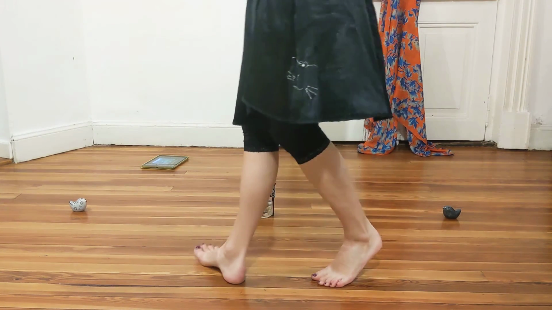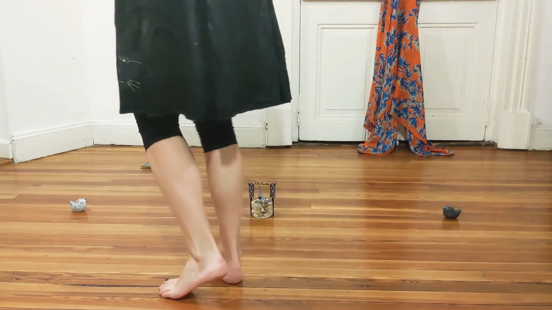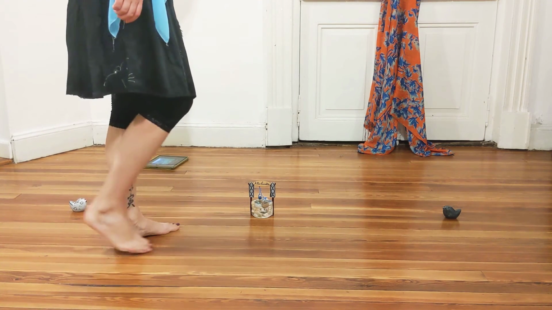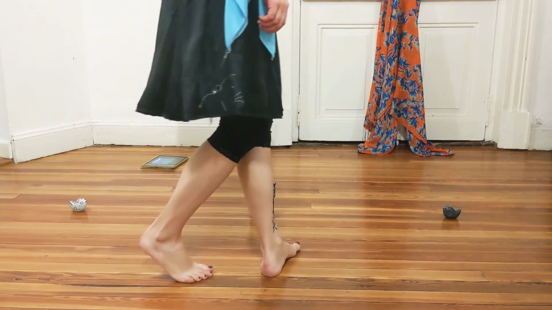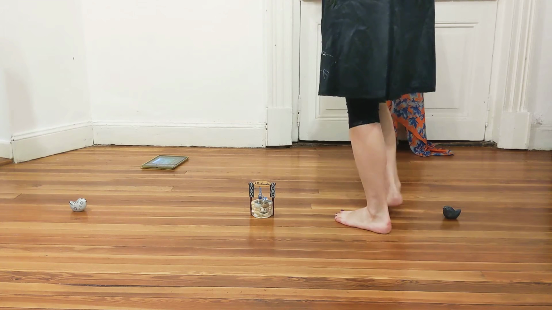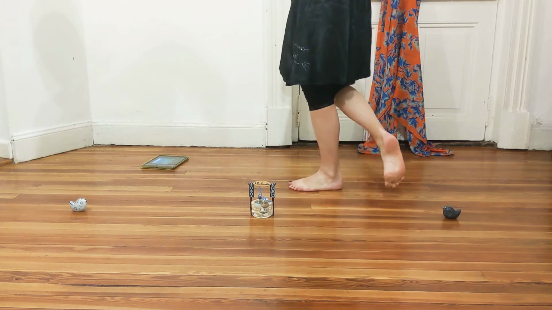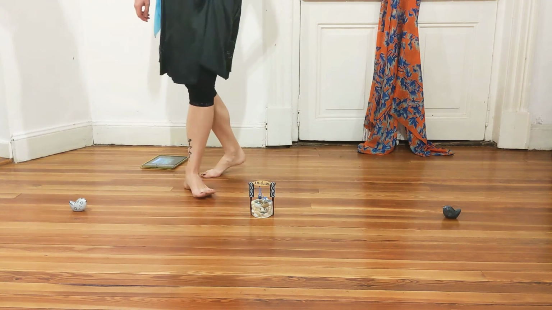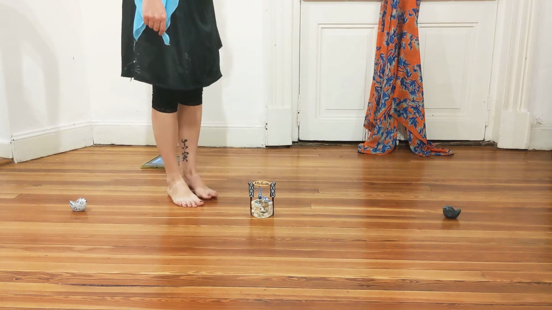Three, 4, change, and to the right. 1, 3, 4, change, and again.